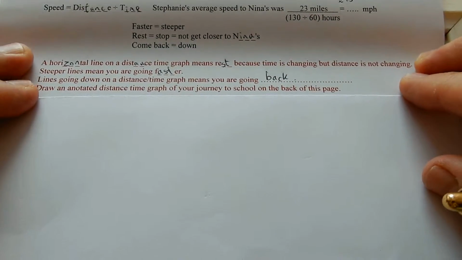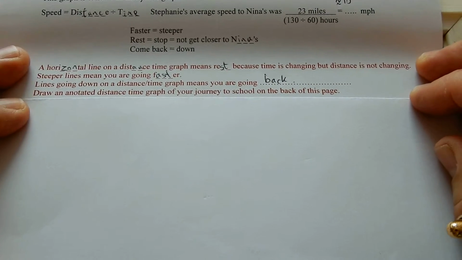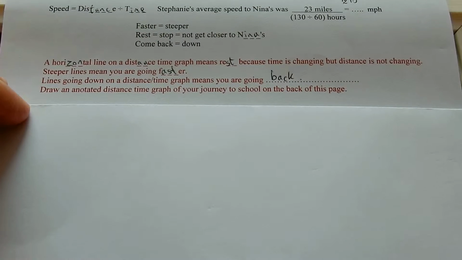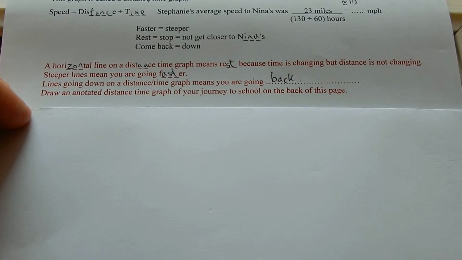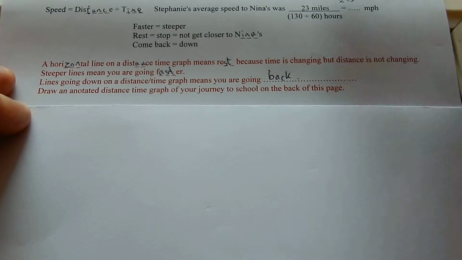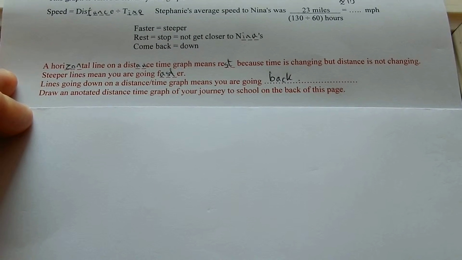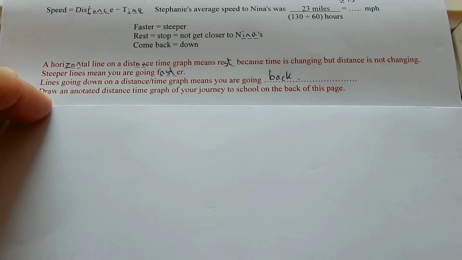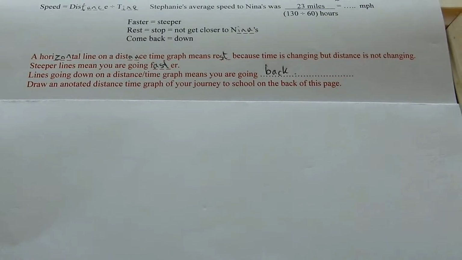Okay. Draw an annotated distance time graph of your journey to school on the back of this page. Oh, well, obviously you can't do it on the back of this page because this is my book and you haven't got my book yet. No, I'm going to publish it. I'm going to put it on Google or Amazon, and probably both. And so, yeah, put your graph down below in amongst the comments. I'll give it marks. I'll tick it.